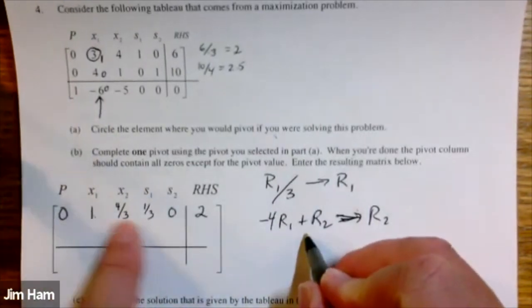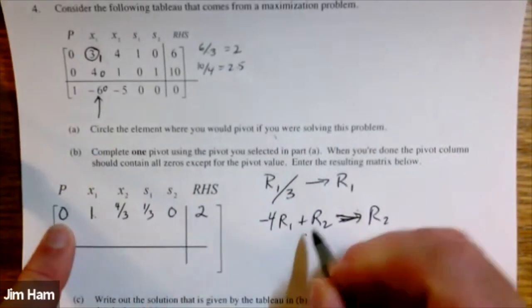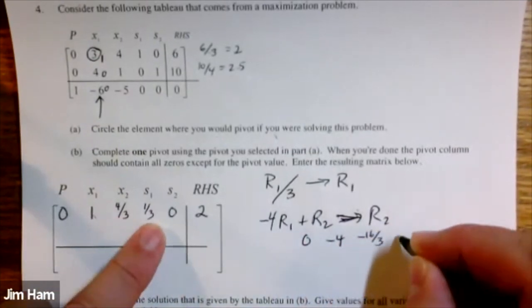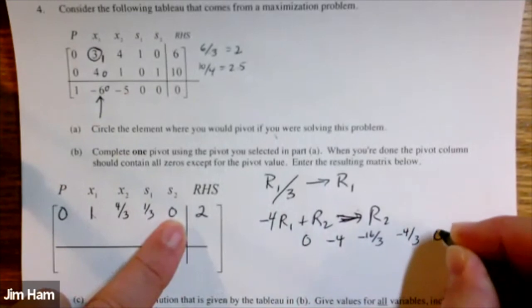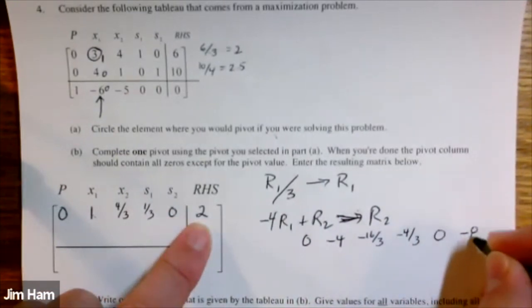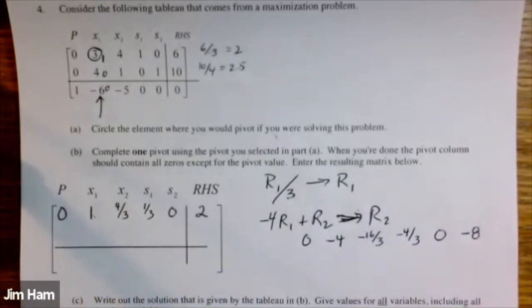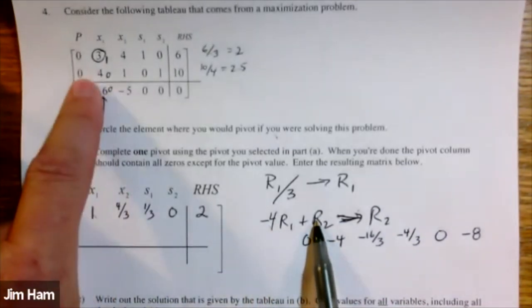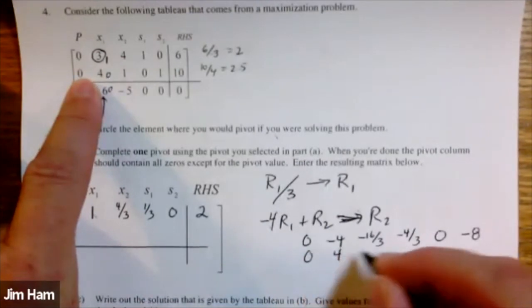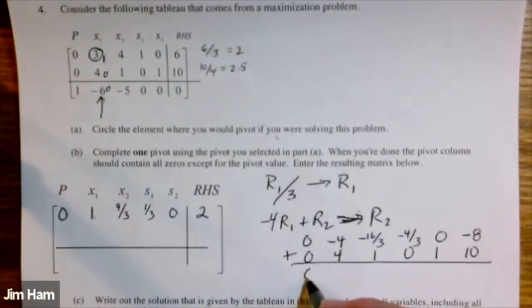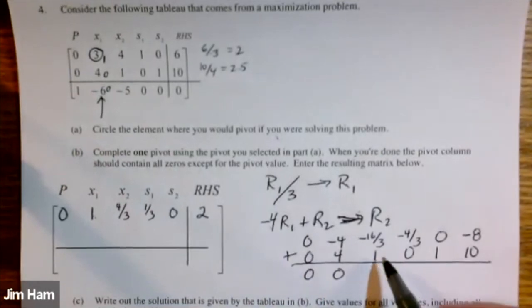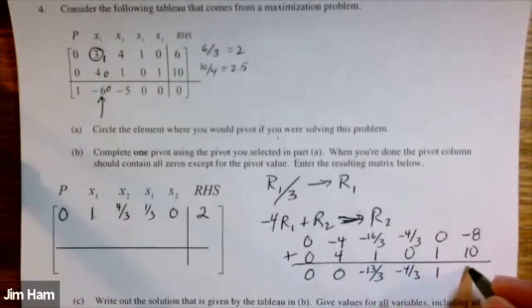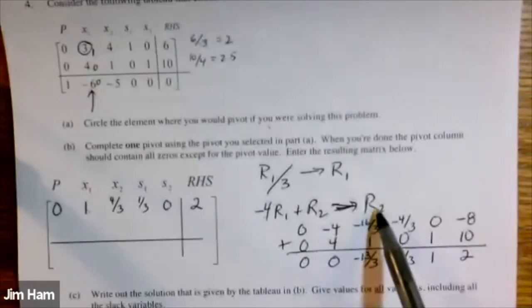So if I take this row and multiply it by -4, I'm going to get 0, -4, -16/3, -4/3. 0 times -4 is 0. 2 times -4 is -8. So that's -4 times row 1. I want to add that to row 2. Here's row 2, so I'm going to write it directly underneath. And then I'm going to add 0, 0. So I'm going to have -13/3 here. Add those, -4/3, 1, and 2. This becomes the new row 2.